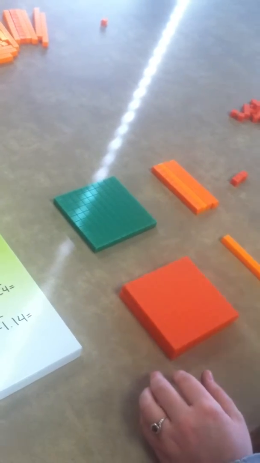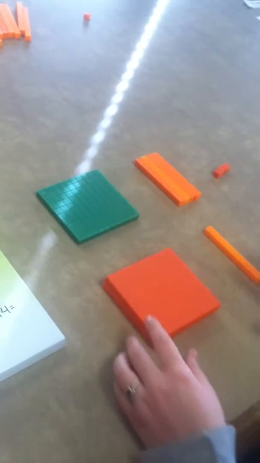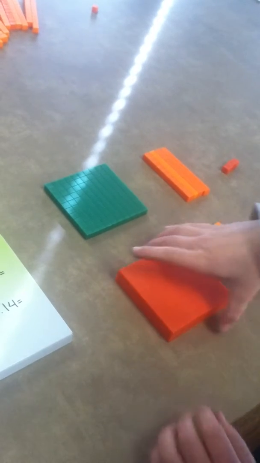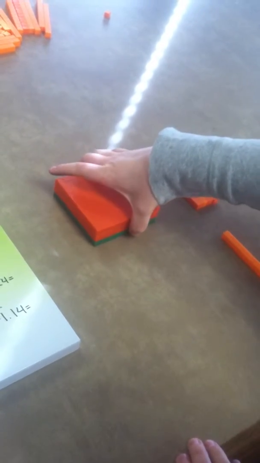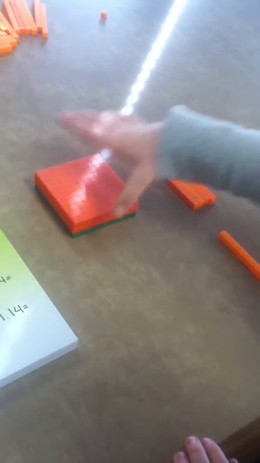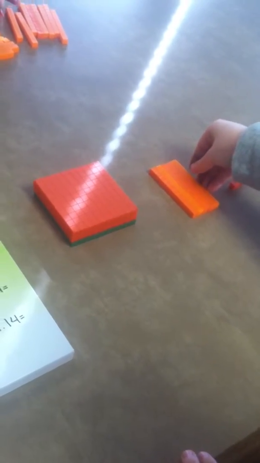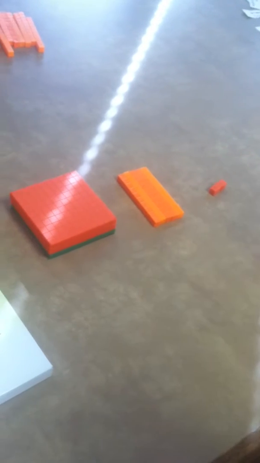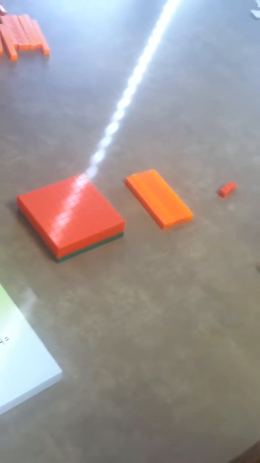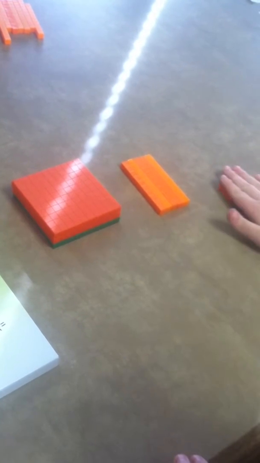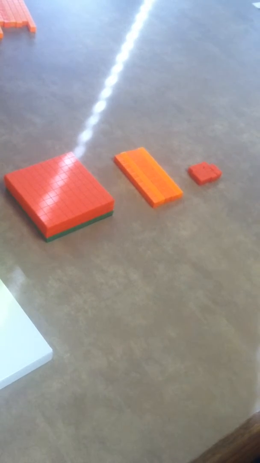Okay, so in order to find the sum of our decimals, we're going to regroup our flats together, which is going to give us 3 whole numbers. We're going to regroup our tenths units, which is going to be our longs, so that's going to give us 5/10. And then we're going to regroup our hundredths unit, which is going to give us 11 ones. Okay?